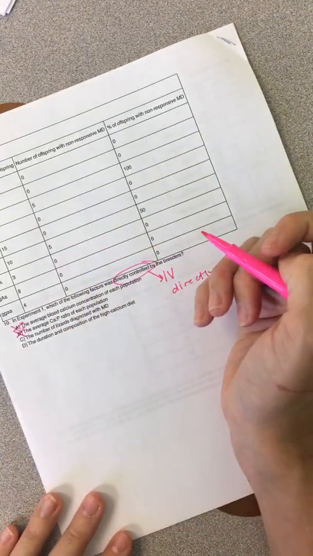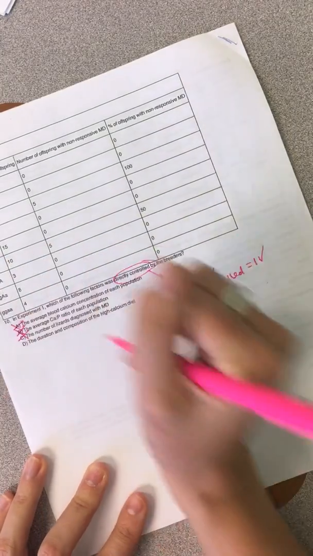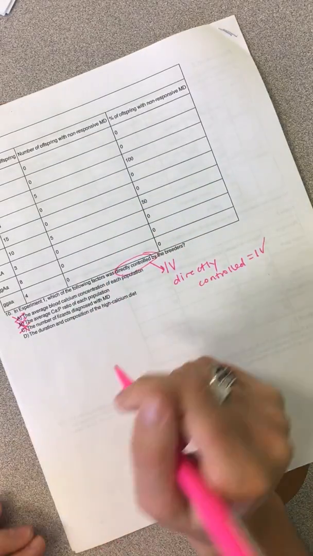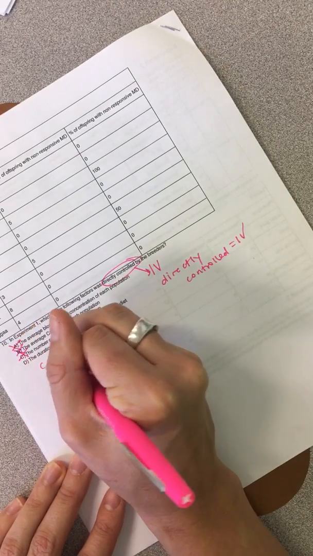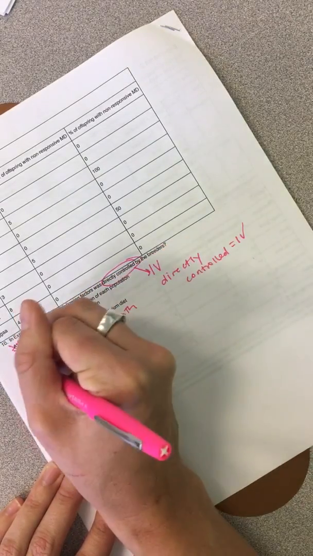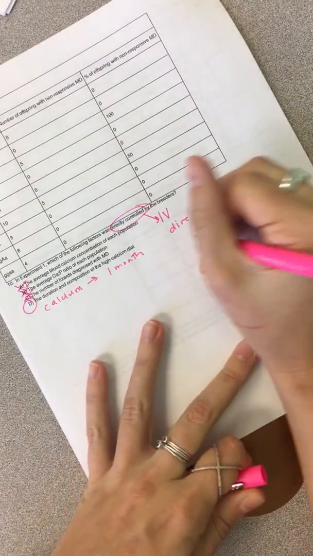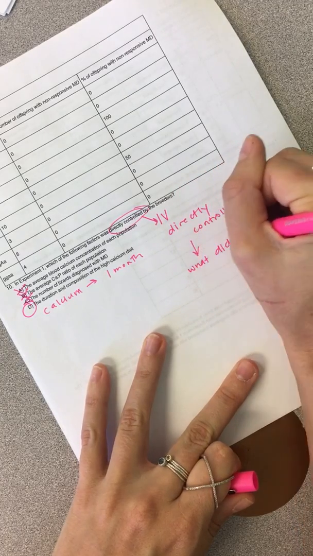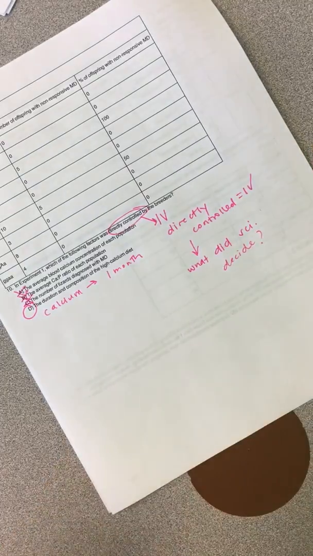And then the number of lizards diagnosed with MD, we did not control that because you can't control how many of them get a disease. And the duration of composition on the high calcium diet. It says high calcium for 1 month. So, yep, they decided the diet, so the answer to 10 is D. What did the scientists decide? And that's that.